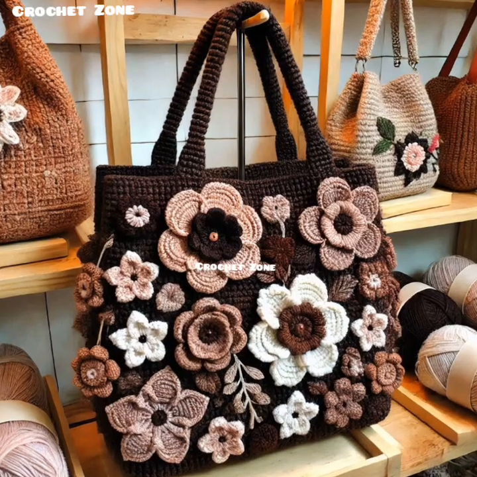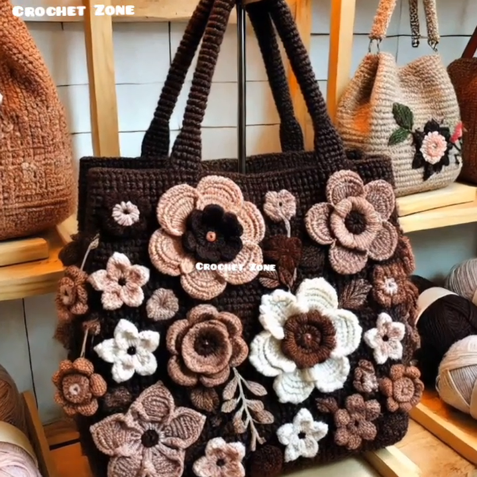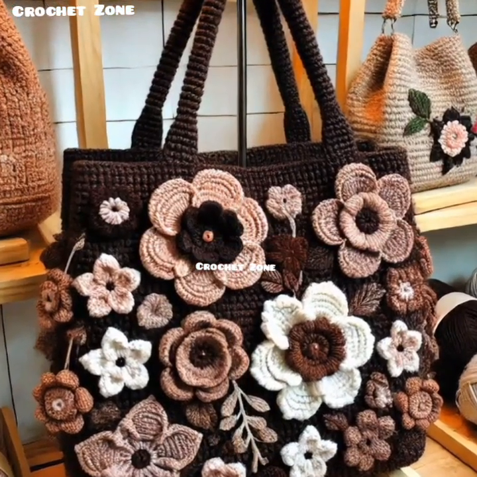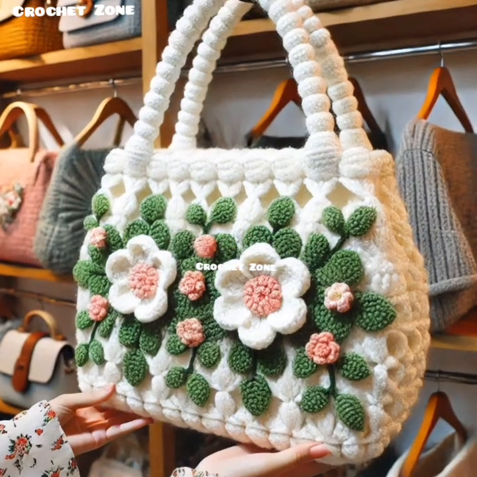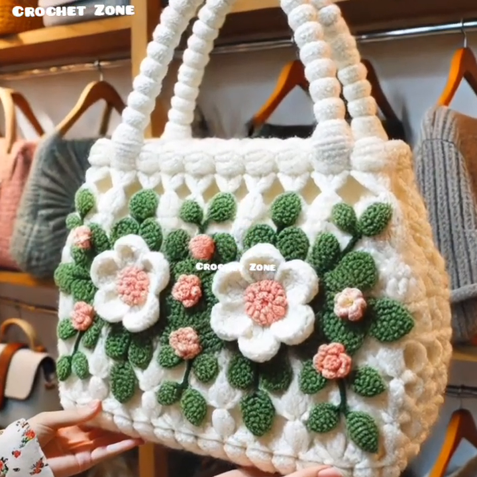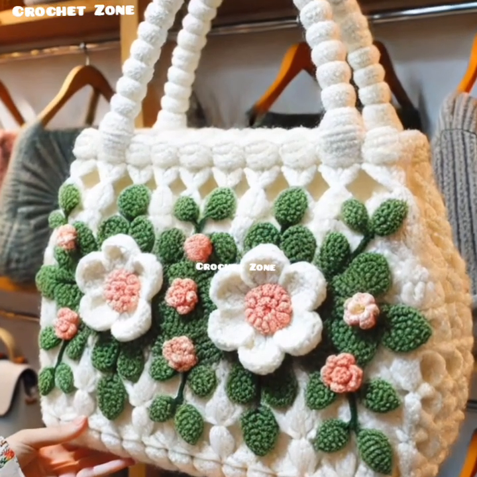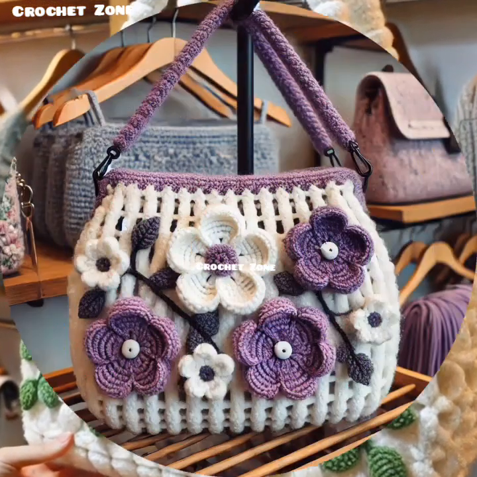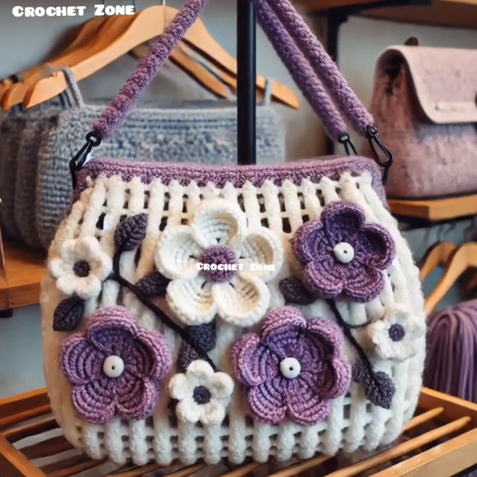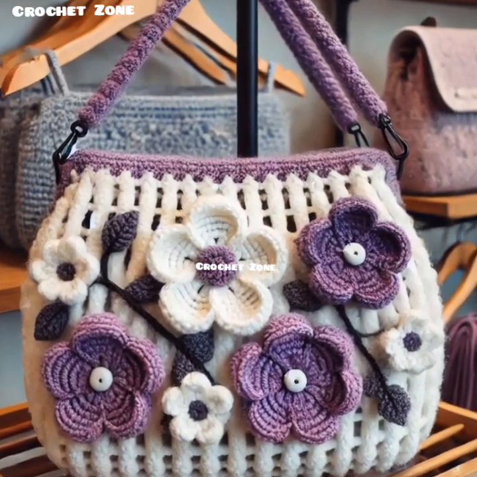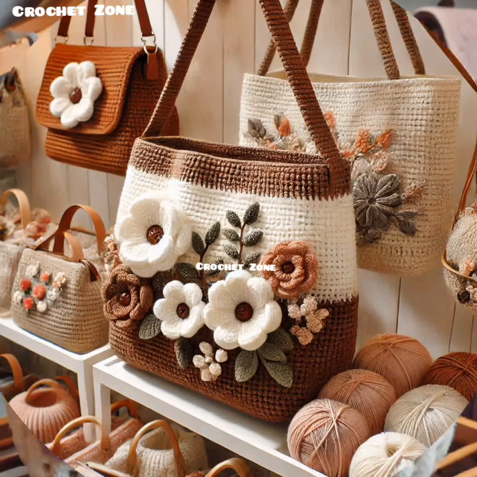Crochet techniques. Use tight stitches. Tighten your tension for a firm and sturdy fabric. Loose stitches can stretch and distort the bag's shape. Work in the round. For seamless bags, use circular crochet techniques to avoid visible joints.